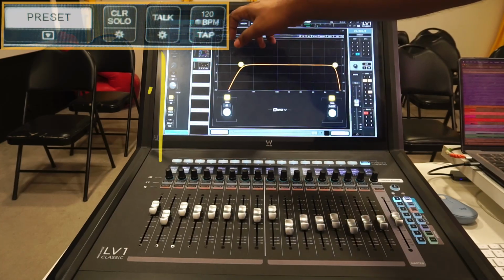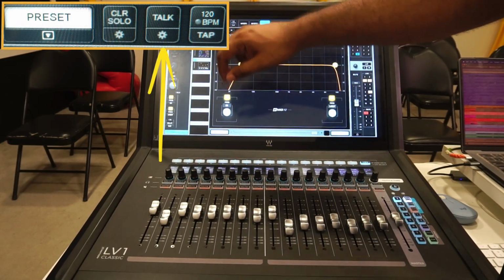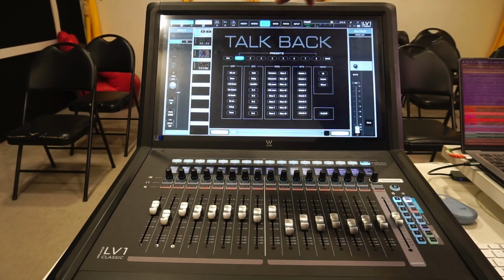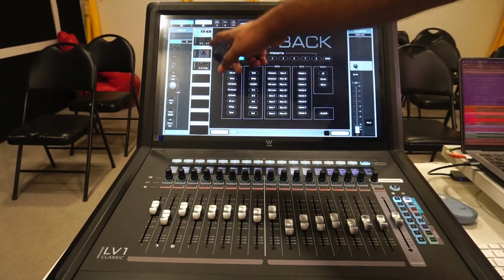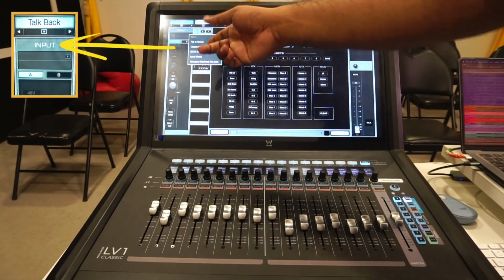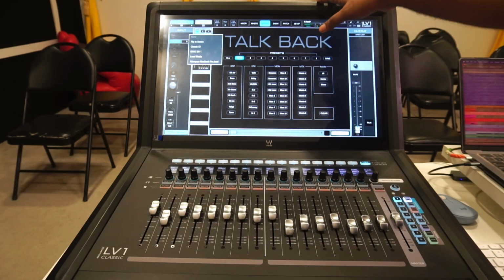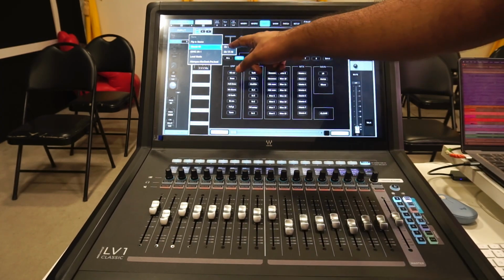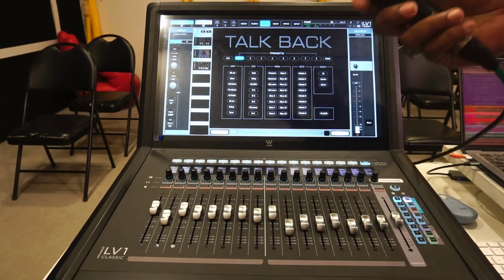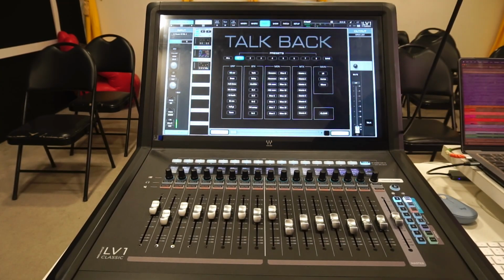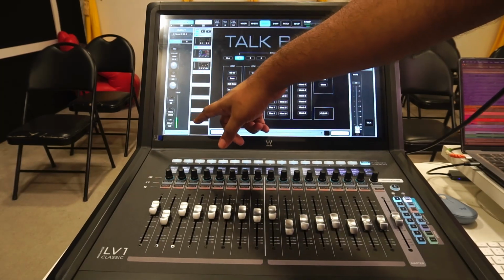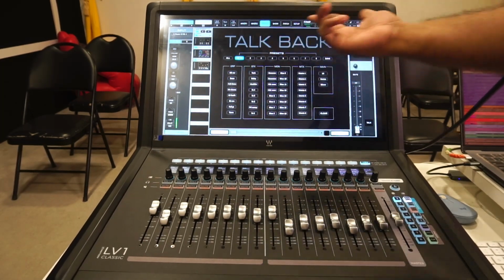Then we have the talkback section. The talkback section works in a non-latching way. If I hit the settings over here, these are the talkback options. You can see we can also have plugins on the talkback. We can set a dedicated talkback input from either our inbuilt IO, maybe like input 1 can be our talkback. For that I have my dynamic mic connected, so I don't need phantom power, and as you can see the talkback signal is coming in and I can send it to different places.